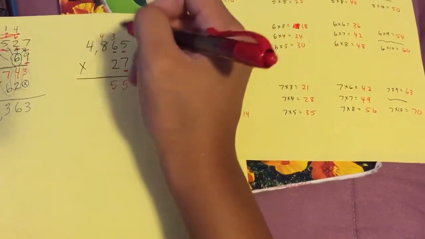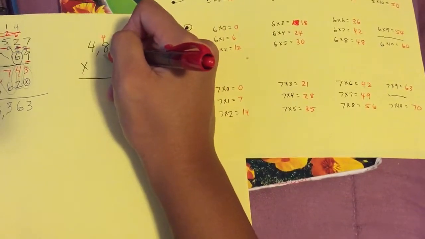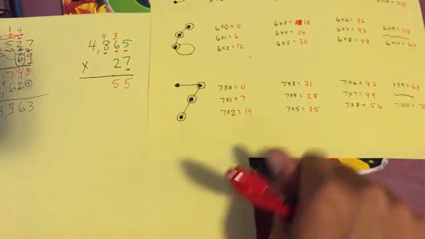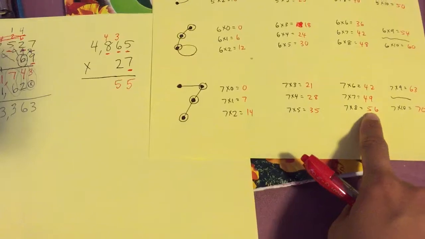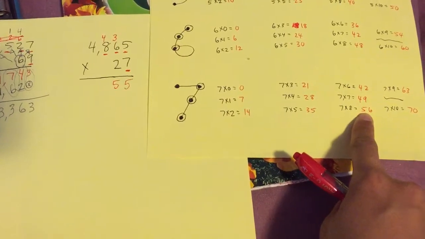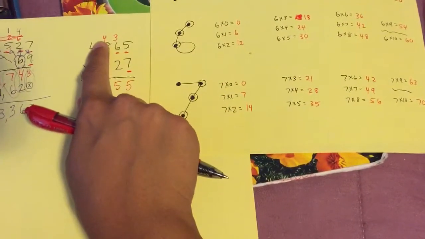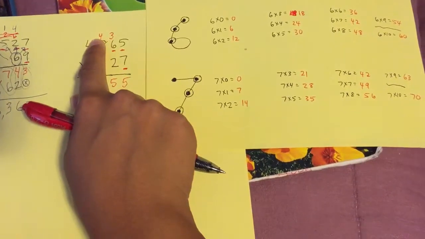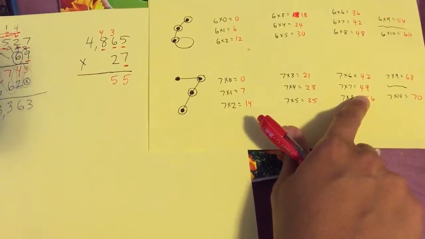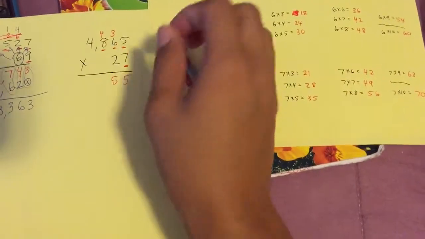7 times the, I hope you did 8. And what is 7 times 8? 7 times 8 is 56. Good job. And what do we have to do with the 4? Good. Add 56, because 7 times 8 is 56, plus 4.